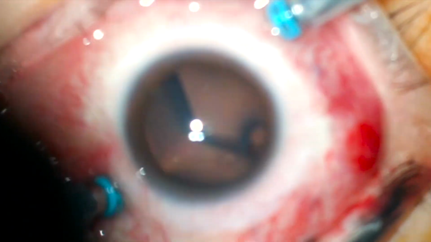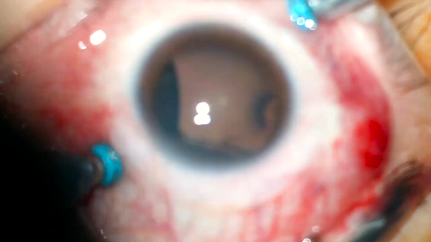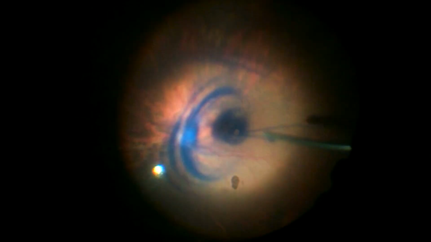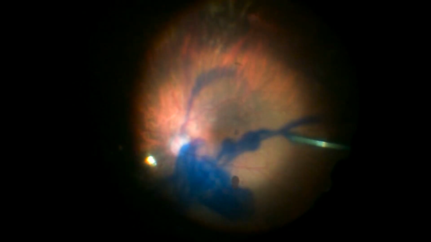The surgeon first removes the silicone oil. Next, brilliant blue dye is injected, and internal limiting membrane peeling is performed.